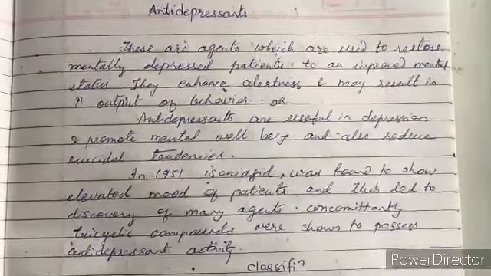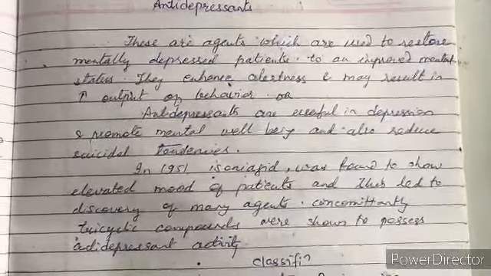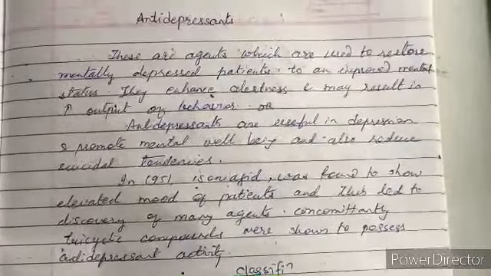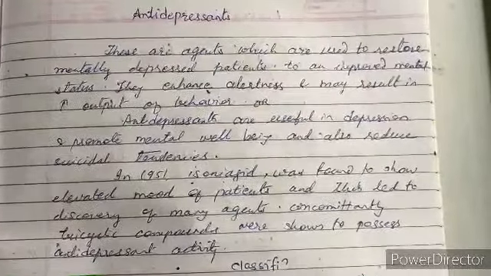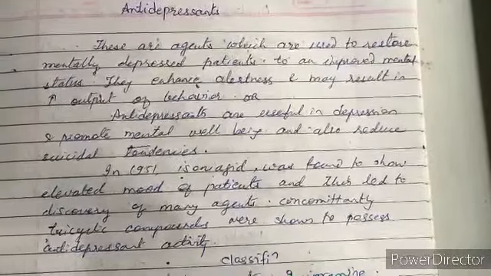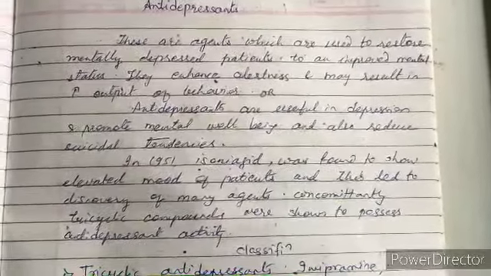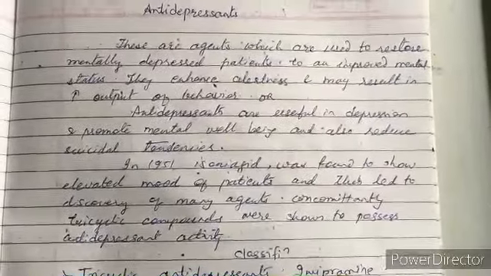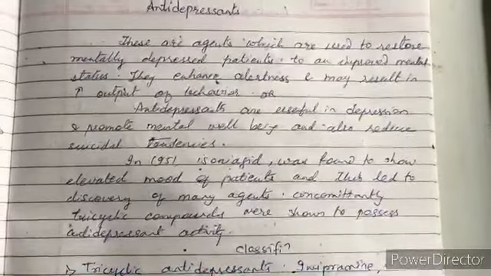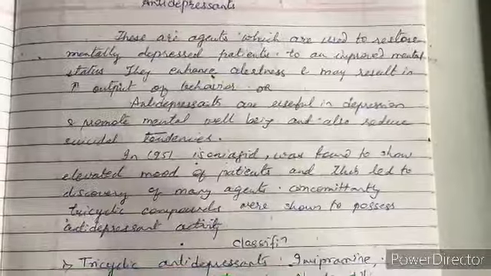Good morning, students. Today we will talk about antidepressants. These are agents which are used to restore mentally depressed patients to an improved mental status. They enhance alertness and they may result in increased output of behavior. Antidepressants are useful in depression and promote mental well-being, and also reduce suicidal tendencies.